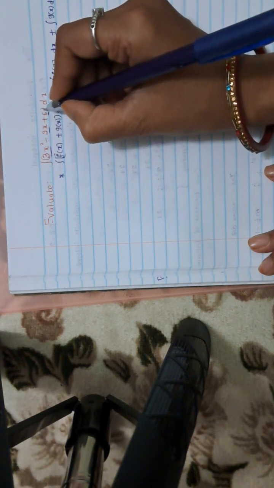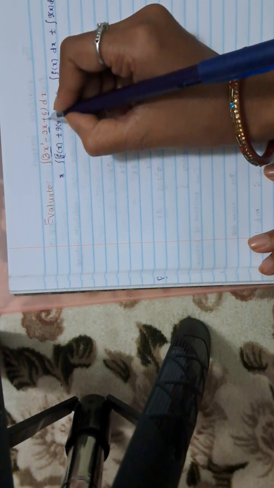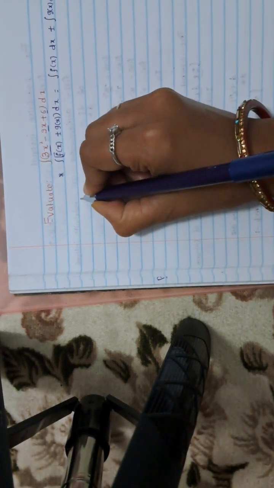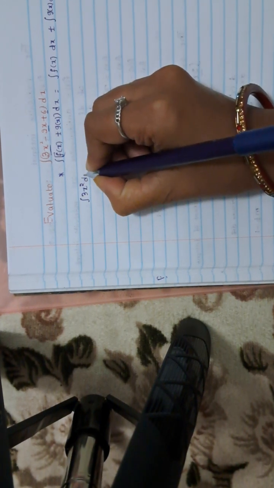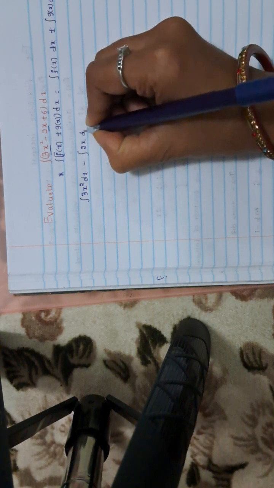Here, if I take this as f, this as g, and this as some k function, then it has negative and positive signs together. So let us separate it first. Now I'll write it as the integration of 3x square dx minus the integration of 2x dx plus the integration of 6 dx.